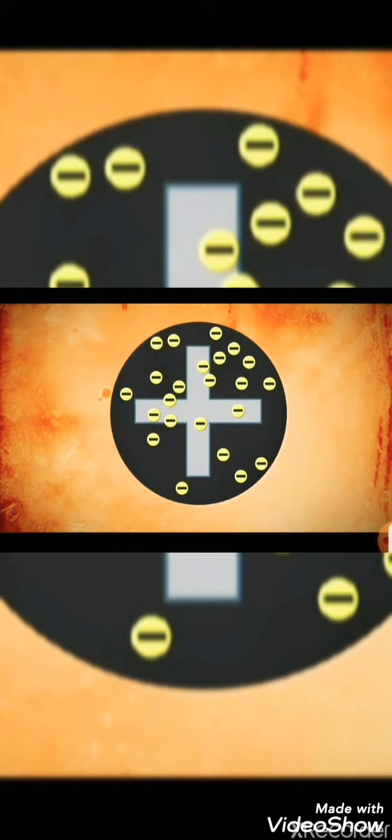The plum pudding model didn't have a nucleus, alright? In the plum pudding model, the atom was a positively charged body in which electrons were stuck, alright? There was no nucleus. Then Rutherford presented another model, Rutherford's atomic model.